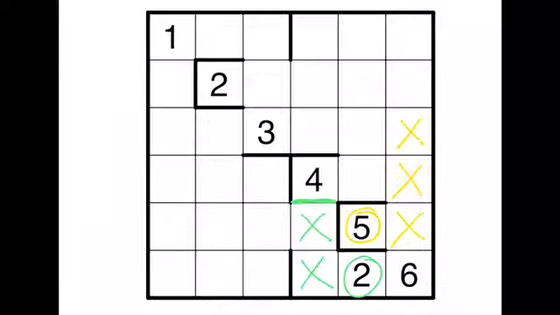Well, this 4, let's say it's in black, must expand this way, then this way. And yellow must extend this way, and we already know that it can't go there. So what happens?